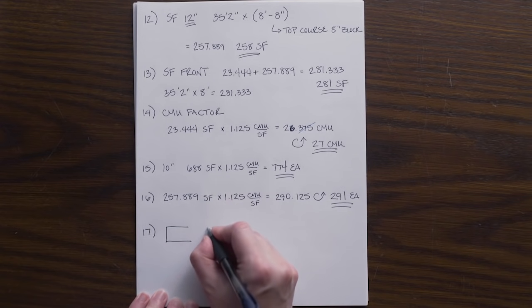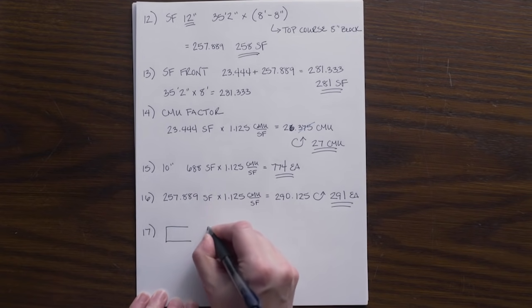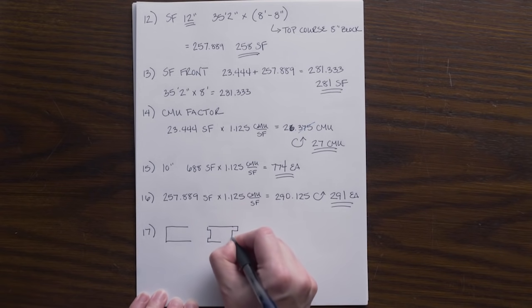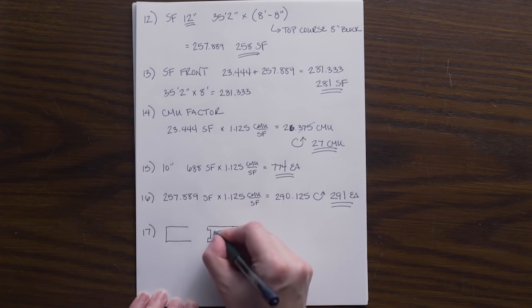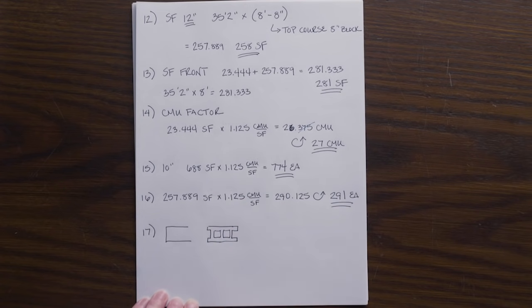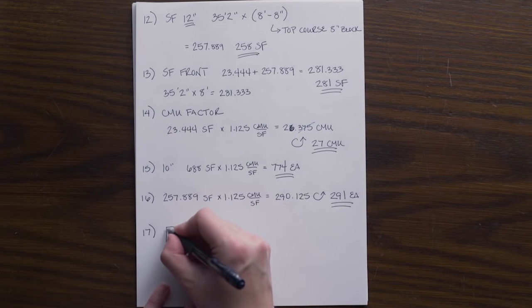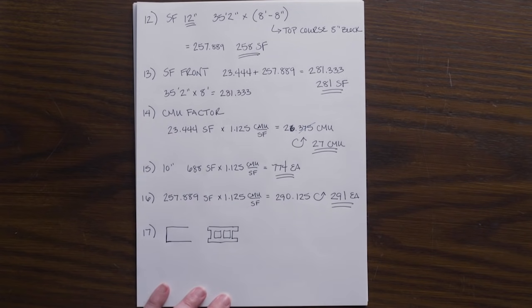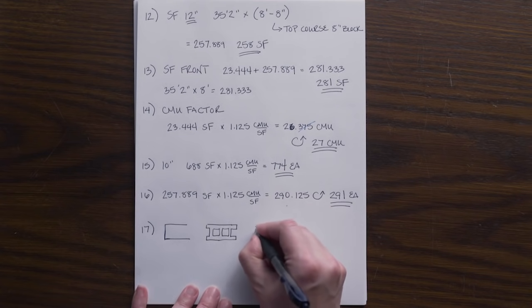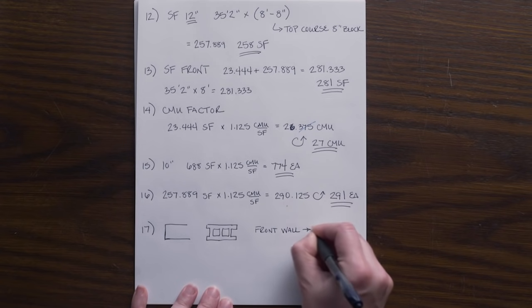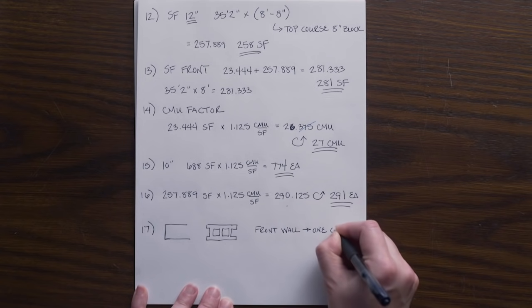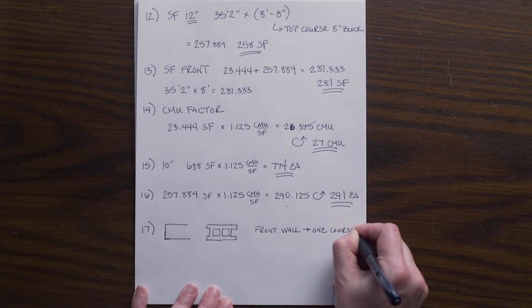A stretcher block actually has a place that is notched in on either side so that it can meet up with the next one and provide holes for adding grout and reinforcing. The corner block, though, is the finished end. As we know, for our 8-inch CMU, it is only the top course of our front wall. So front wall, we have one course, so essentially one line of 8-inch CMU.